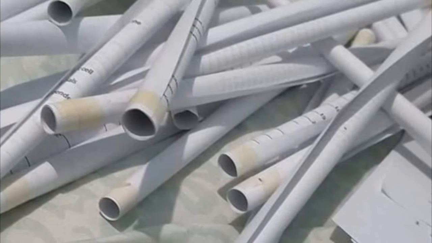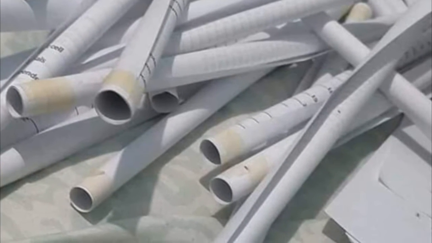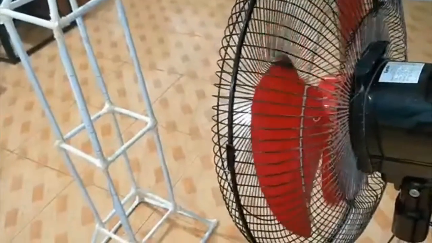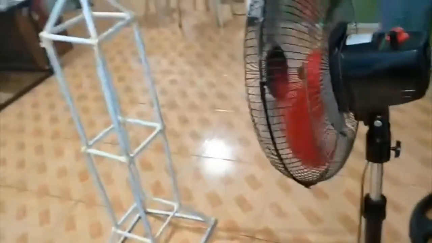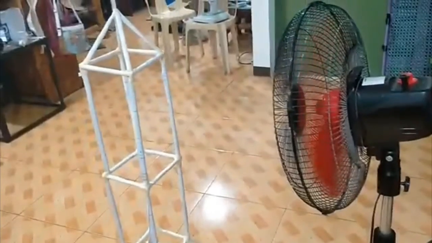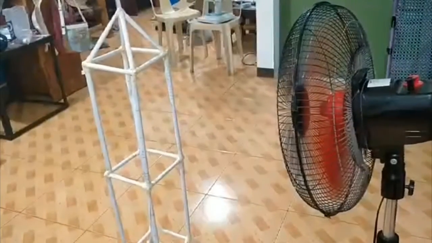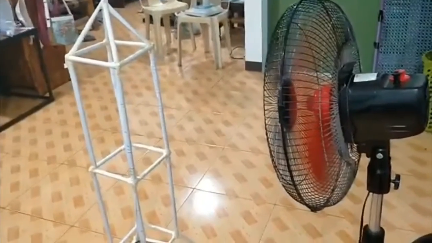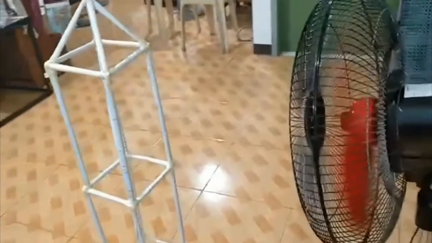As a mechanical part, I would like to say that the paper was rolled and glued by the tape to stand firmly. And I tried to blow air from the fan and our project stood firmly. And our paper tower is a positive result.